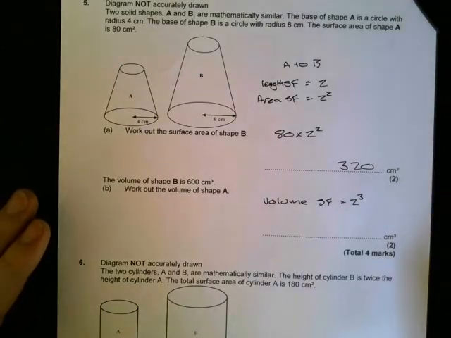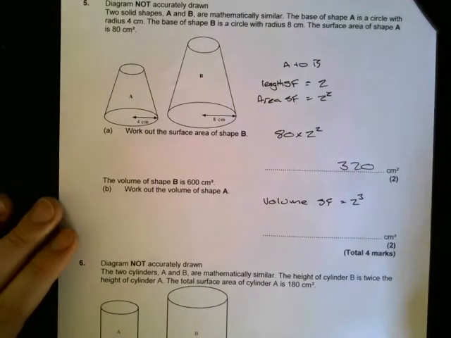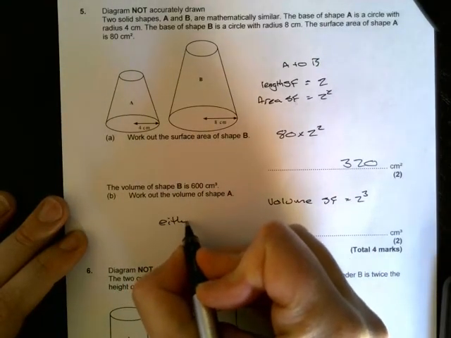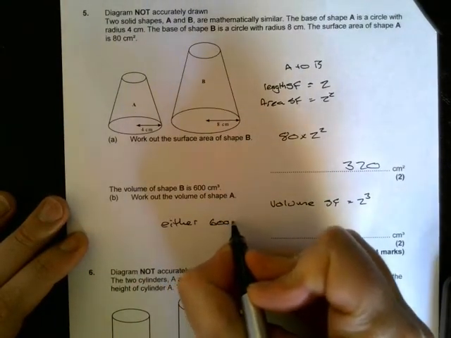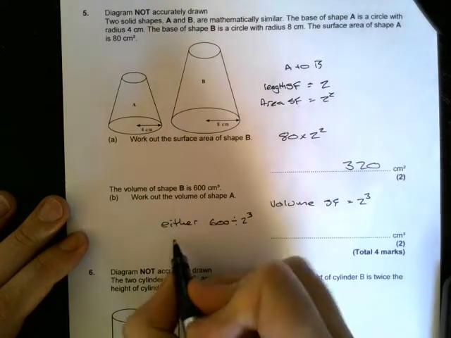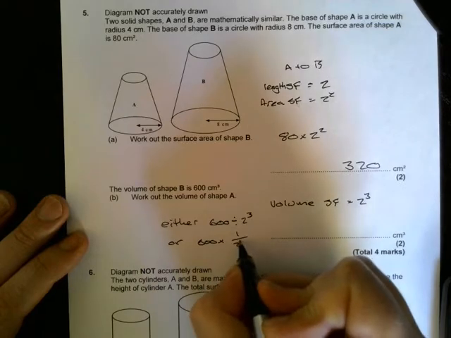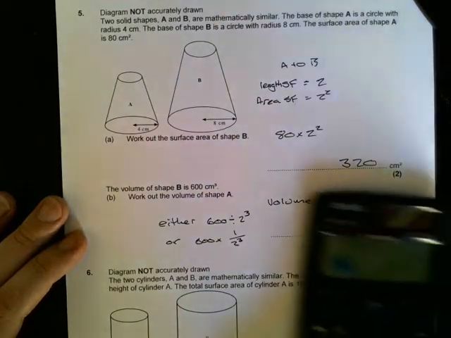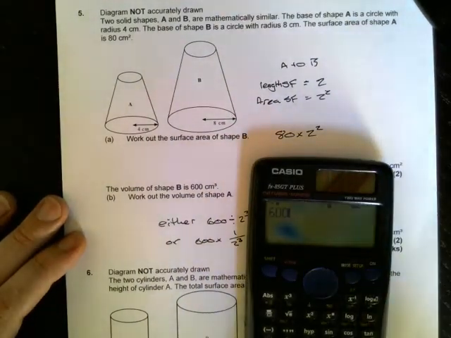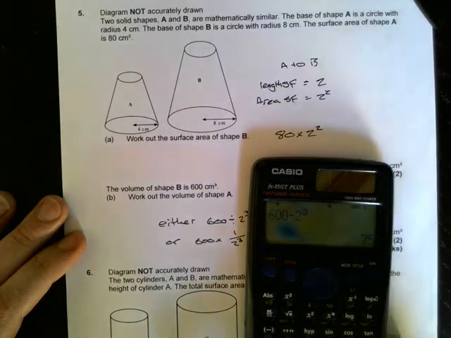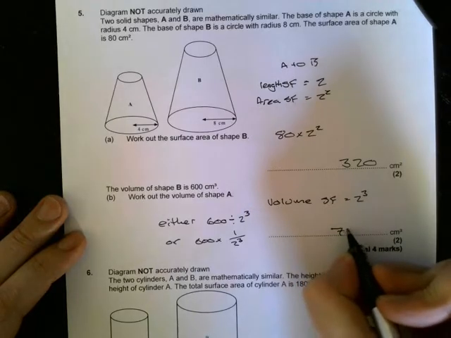The reciprocal would be 1 over 1.5 cubed. But we are going to do either 600 divided by 1.5 cubed, or 600 times 1 over 1.5 cubed. Either will give us the correct answer. I just go for the division usually if I've got this far into the problem. 177.78 centimeters cubed.